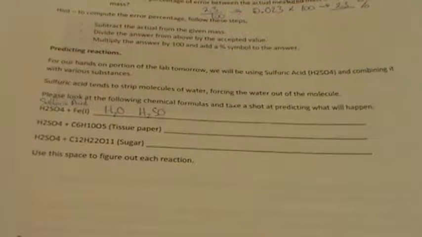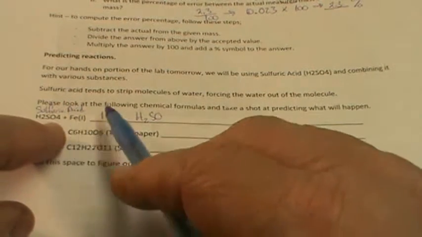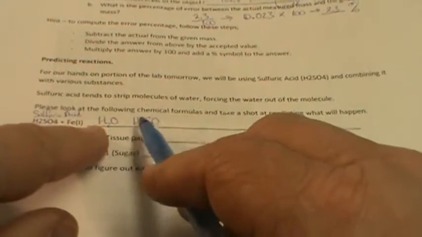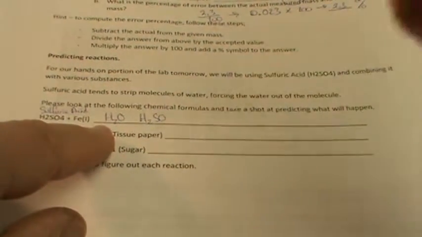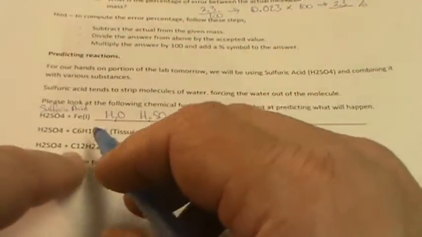Okay, before I had my coughing fit, before I had to turn off the video, before I had to empty out the camera, before a whole bunch of things went south in a hurry, we were talking about what would happen if we mix sulfuric acid, H2SO4, with iron. We're predicting we can get some water, some hydrogen sulfide gas, and some iron sulfates of some kind, FeS. So there are several things that we can get, which we're going to go into in just a moment. Next we're going to be doing tissue paper.